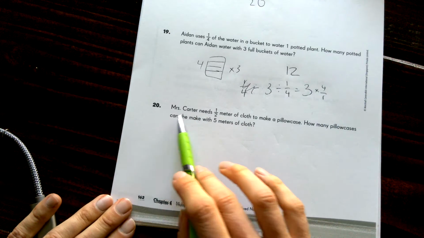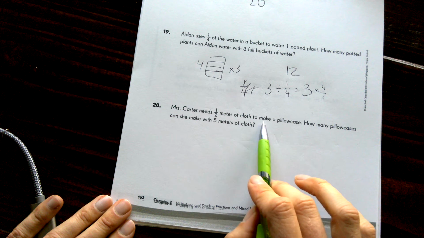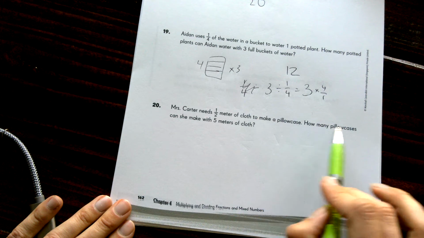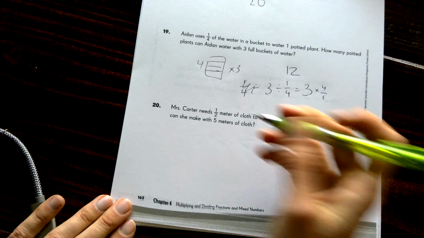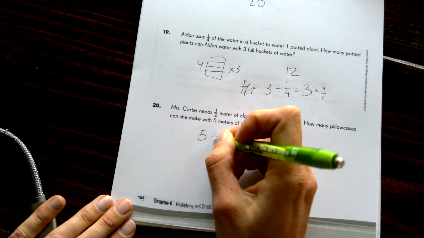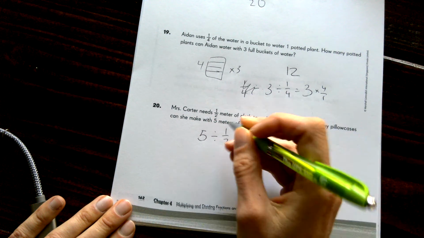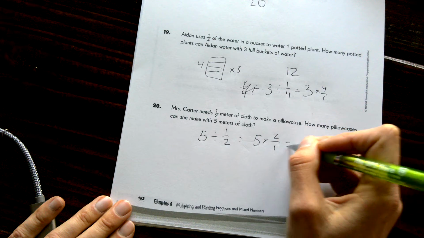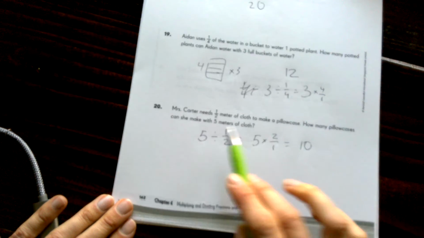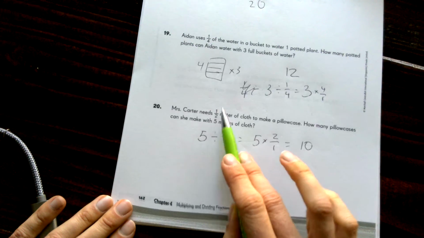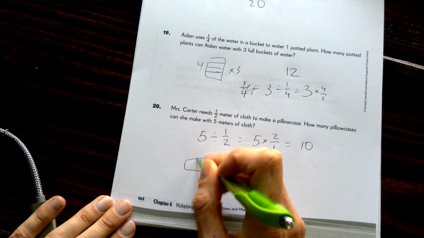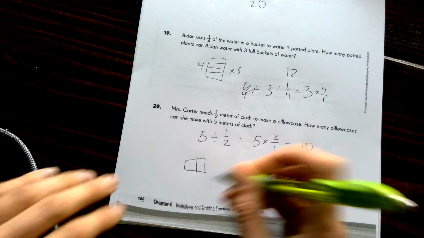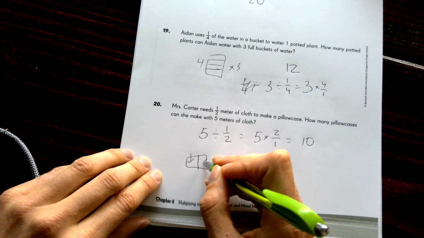Mrs. Carter needs 1/2 meter of cloth to make a pillowcase. How many pillowcases can she make with 5 meters? So she's taking her 5 and dividing that by 1/2, which is equal to 5 times 2 over 1, which is 10. We can think about that: if I split 5 into halves, I'm going to end up with 10 pieces.